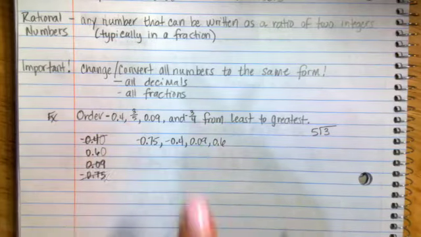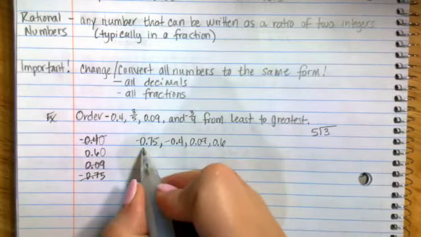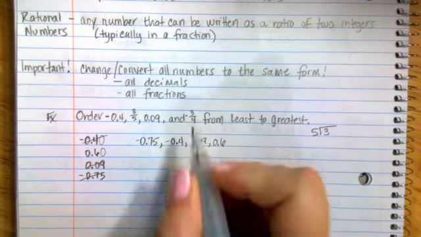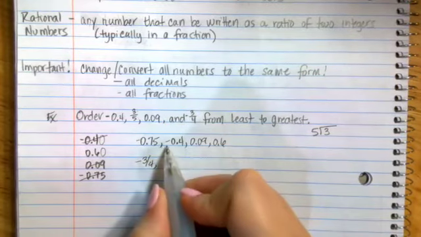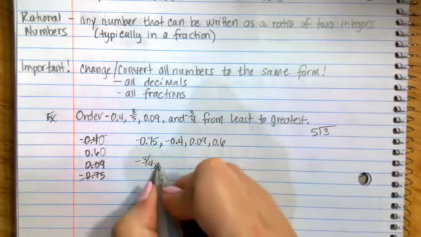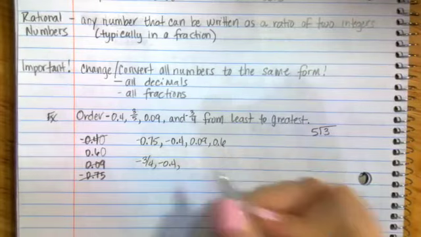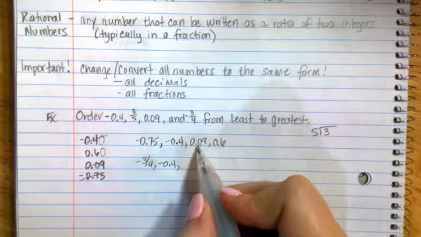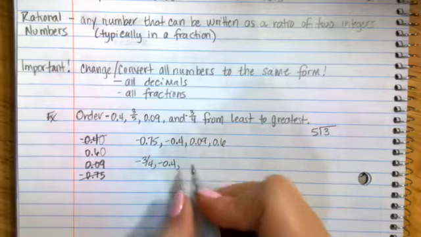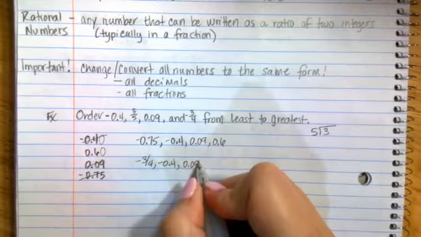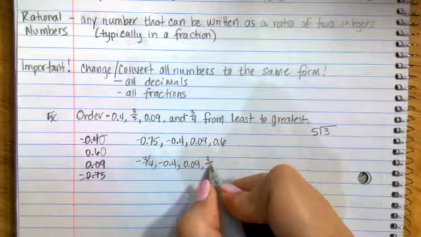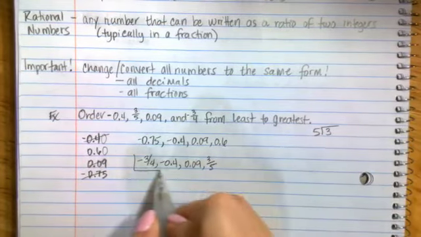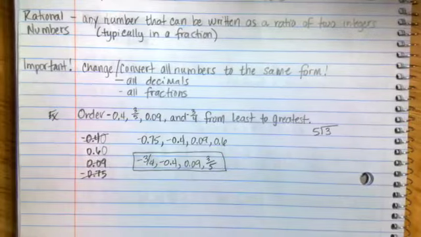Now typically, I can't give it this way as an answer. I have to convert it back into its original forms. So negative 0.75 was given to me as negative 3/4. Negative 0.4 was given to me just that way. This was also given to me originally in decimal form, but 0.6 was given to me as 3/5. Hopefully that helps you.